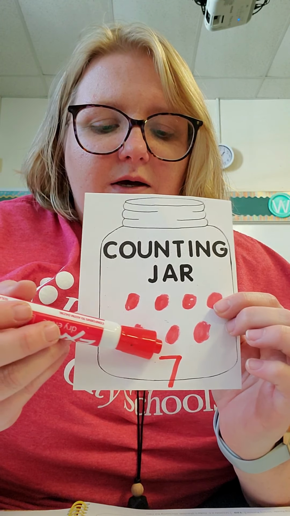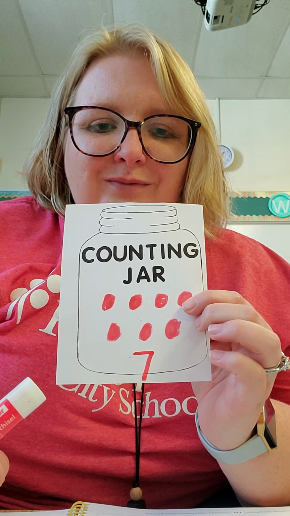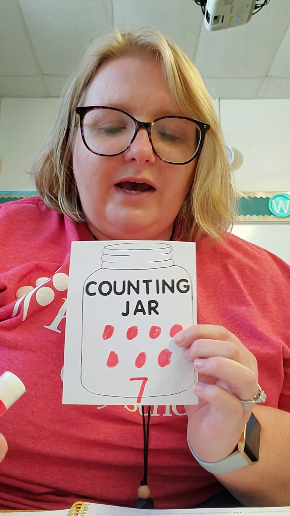Across the sky and down from heaven. That's the way we make a 7. So there, we're going to show you the number 7. And then let's see if we can build it with our tower too. All right, can you help me?